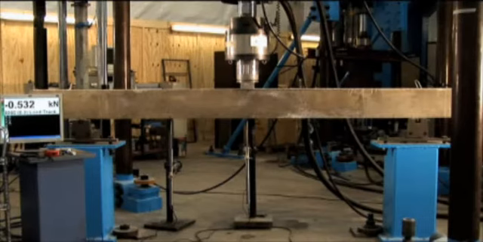Let's look again at the complete behaviour of the beam up to failure.